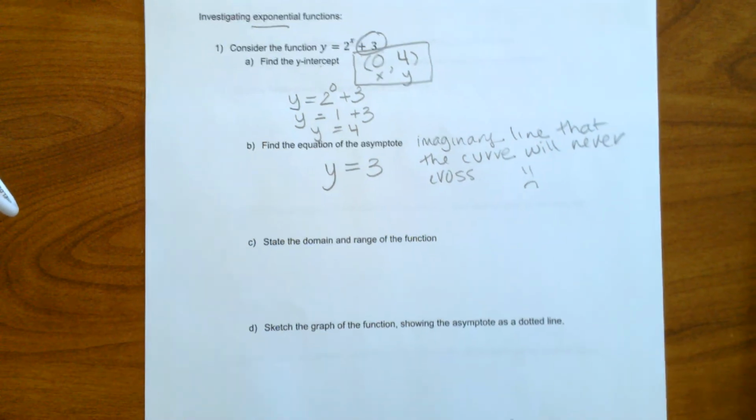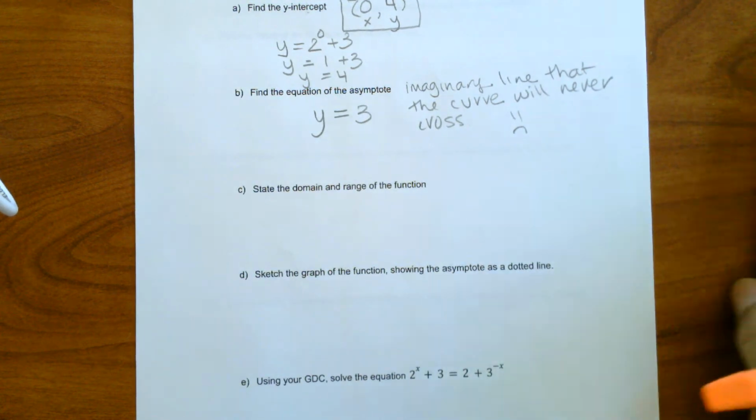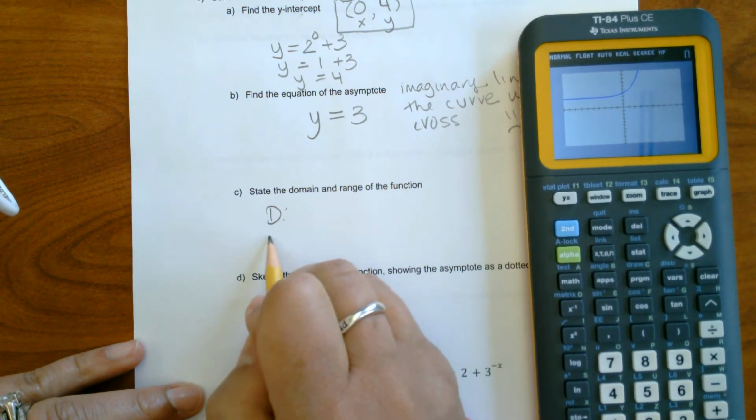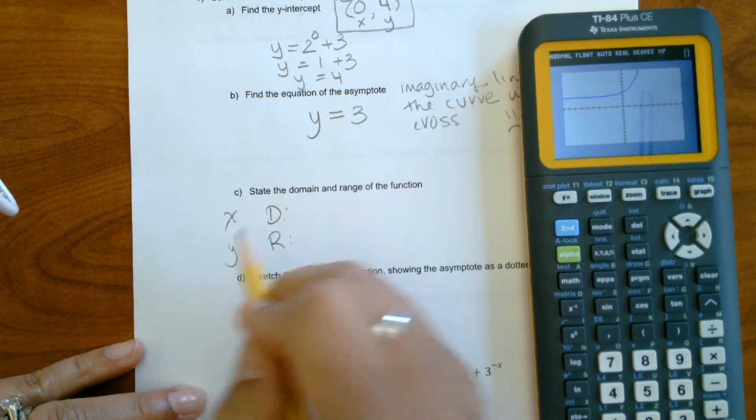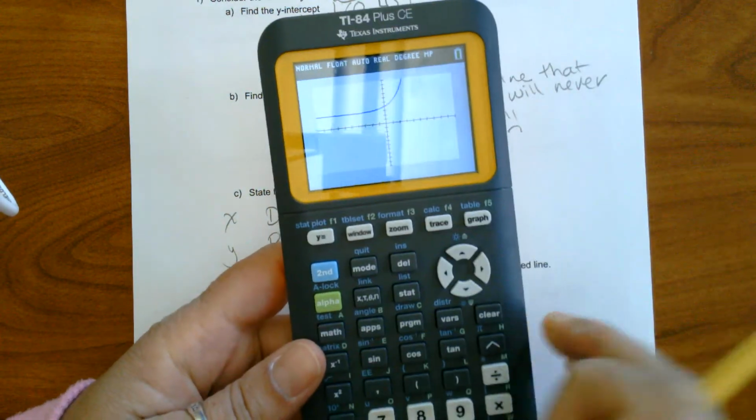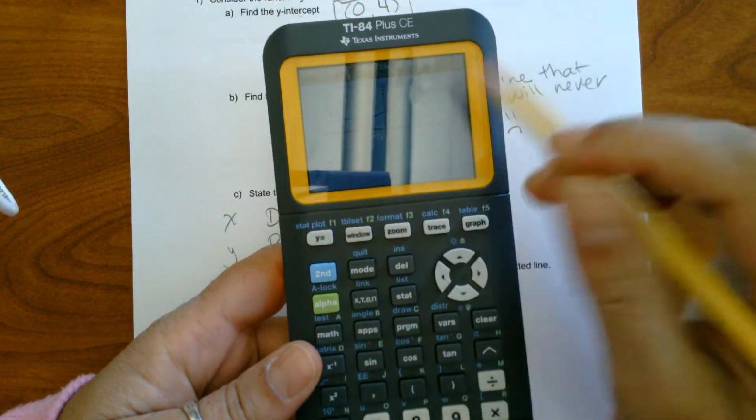Okay, state the domain and range of the function. Well, first, let's start with the domain. Remember, the domain, we're looking at our x values, and our range, we're looking at our y values. So here we have the x-axis right here.